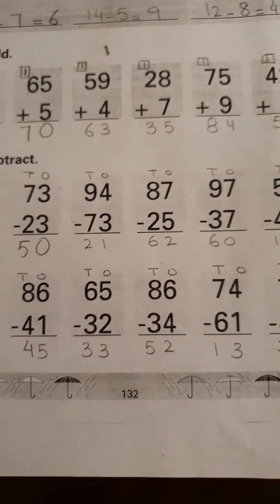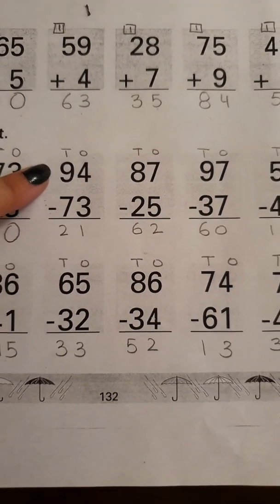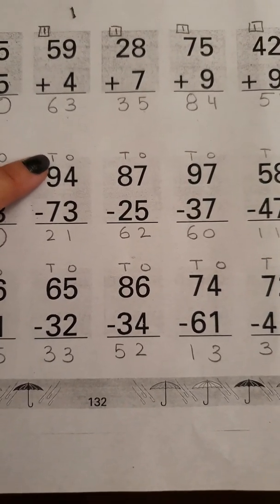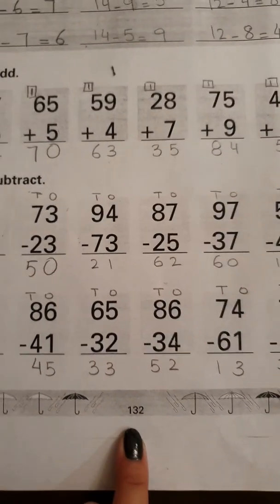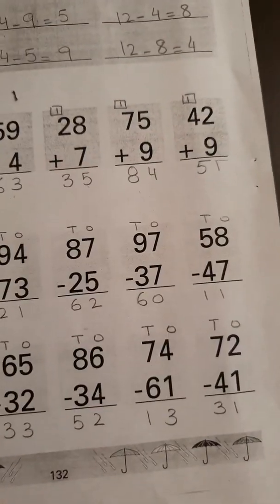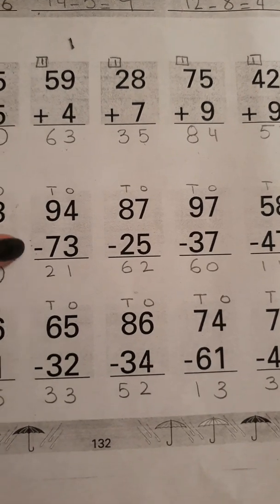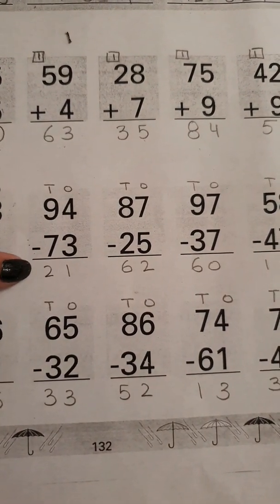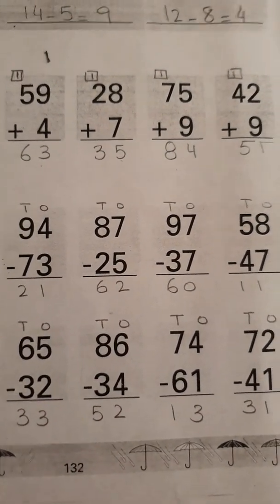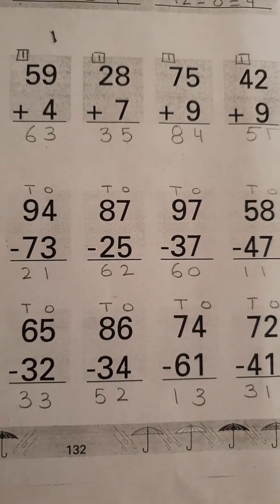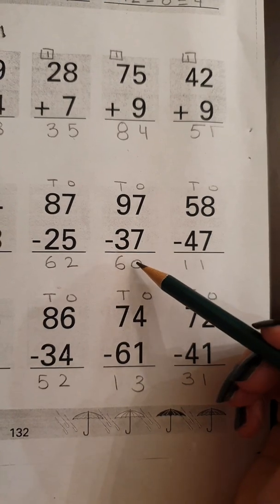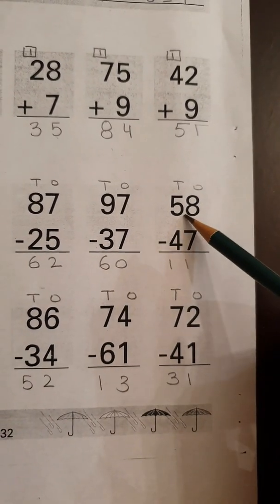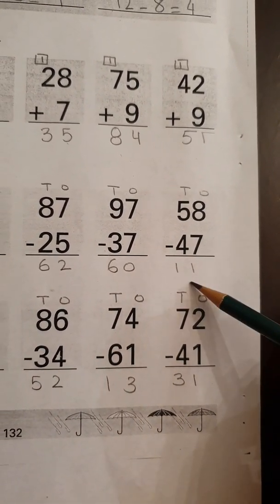Okay guys, I hope everyone's done by now. So let's start matching our answers. And do you guys see I've written tens and ones on each and every sum? That is because I do not want to get confused. Okay, so then we have 94 minus 73, which is equal to 21. 87 minus 25 is equal to 62. 97 minus 37 is equal to 60. 58 minus 47 is equal to 11.